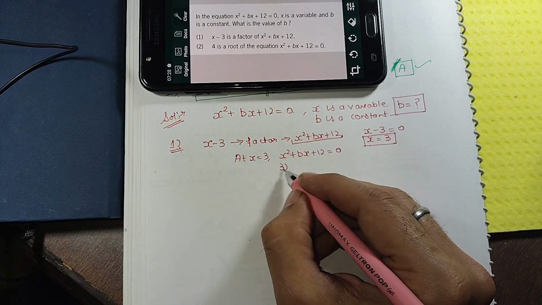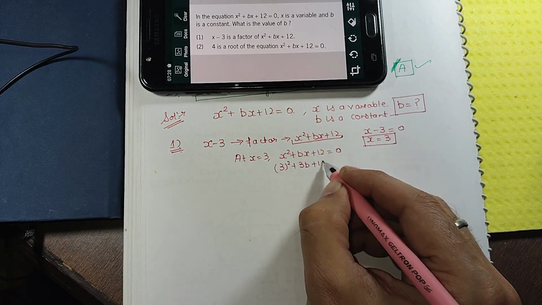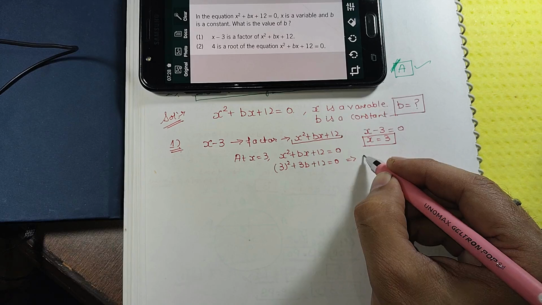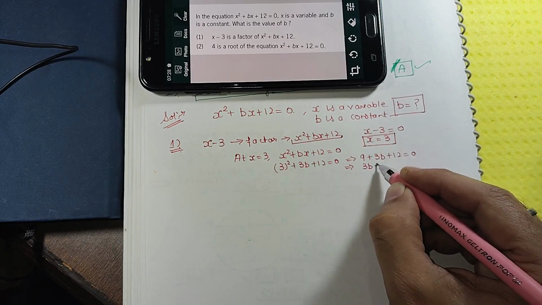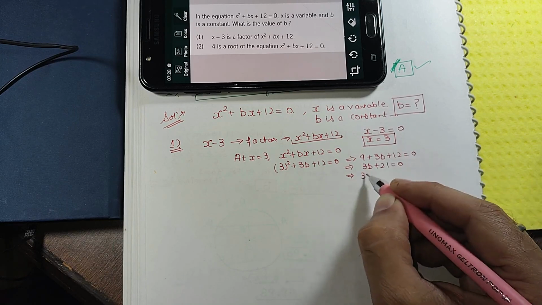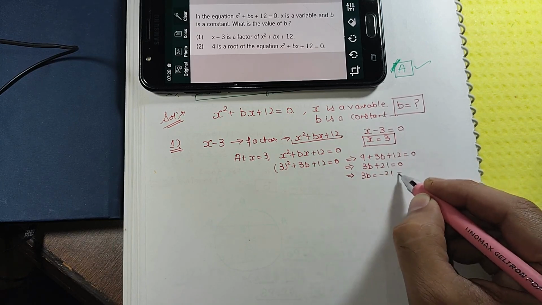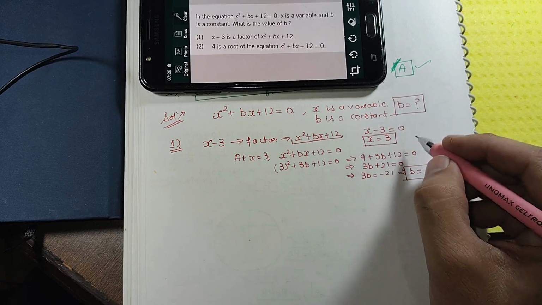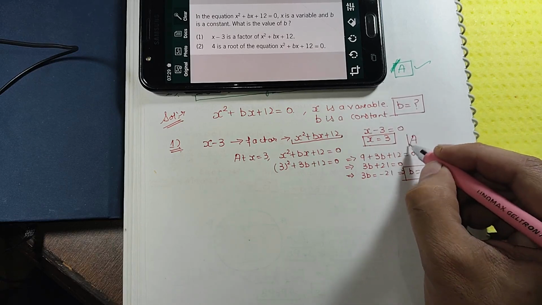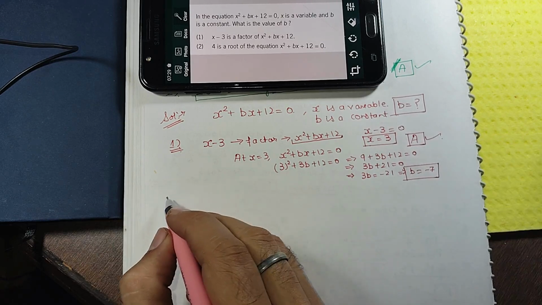So that means 3 square plus thrice b plus 12 equal to 0. Or I can say 9 plus 3b plus 12 equal to 0. Thrice b plus 21 equal to 0. Thrice b is equal to minus 21. This implies b is equal to minus 7. Right? So we can say that statement A is sufficient to answer my question. Right? Now moving to statement 2.